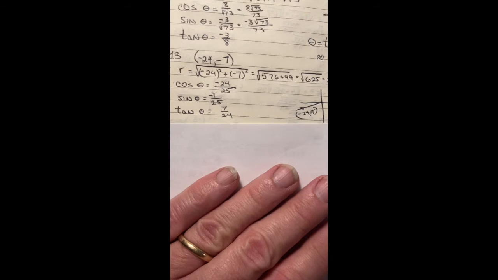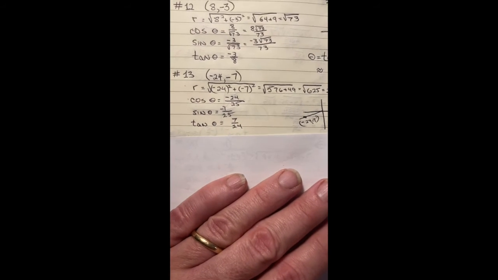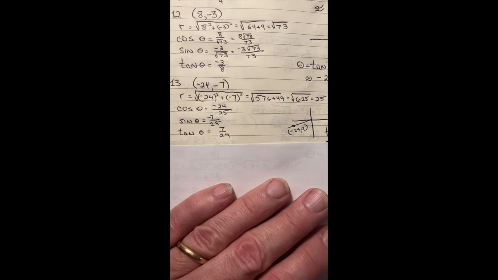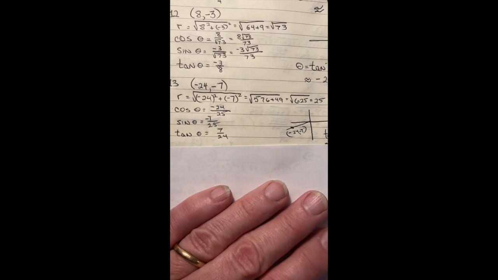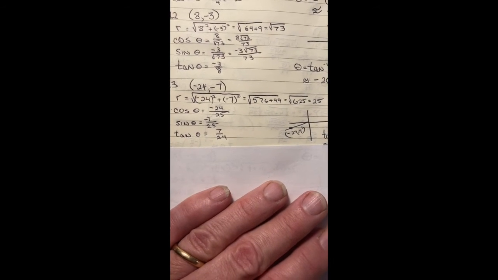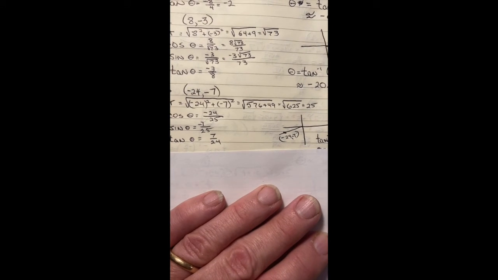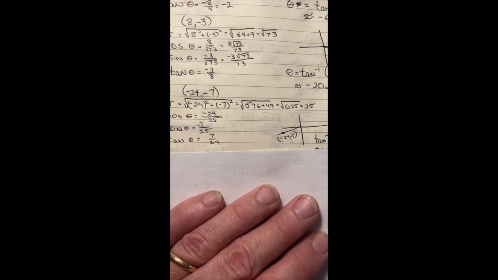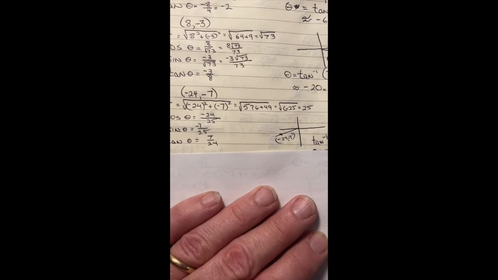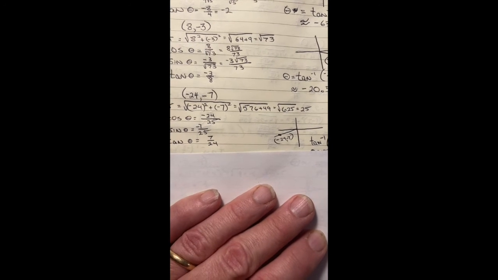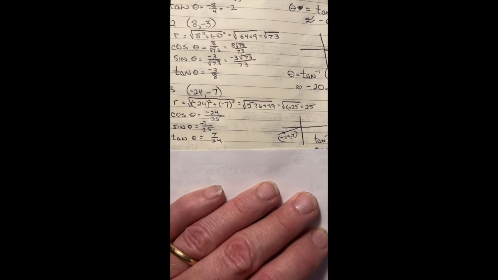And let's do the next one. Oh, this one's a little busy. That's because this one's interesting. Okay, r is the square root of negative 24 squared plus negative 7 squared, which is equal to the square root of 576 plus 49, which is equal to the square root of 625, which is actually a perfect square. The square root of that is 25.